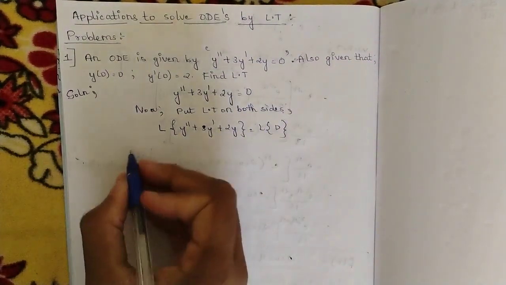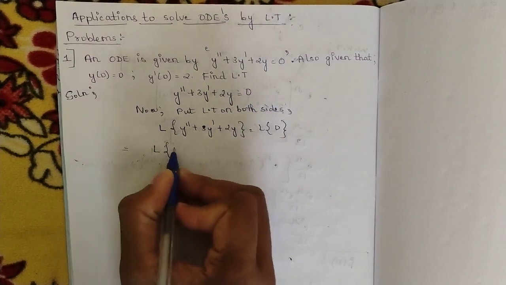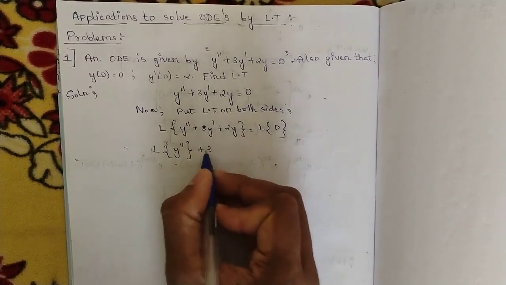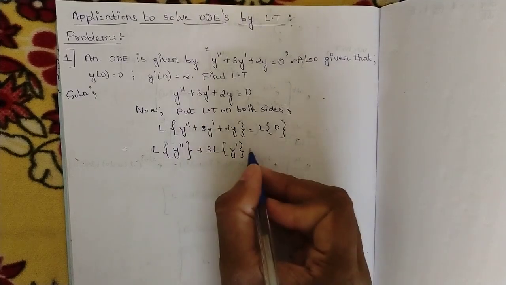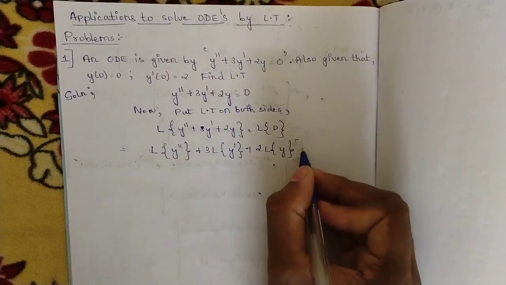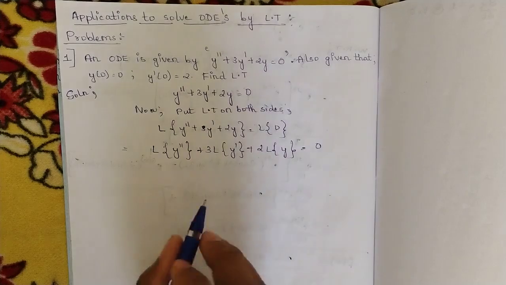Split it: L of y double dash plus 3, which is a constant, take it outside, L of y dash plus 2, a constant, L of y is equal to Laplace transform of 0, which is 0 itself, okay?